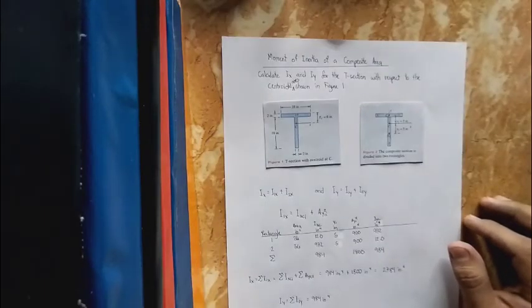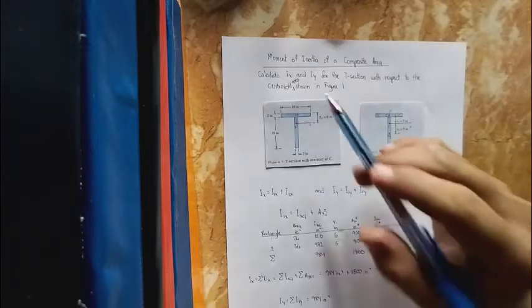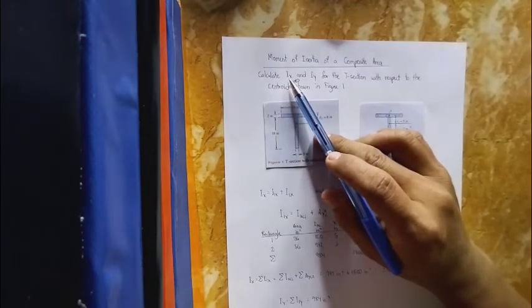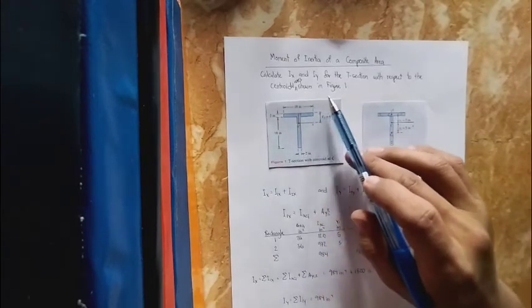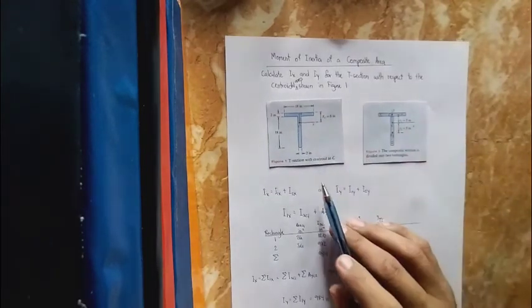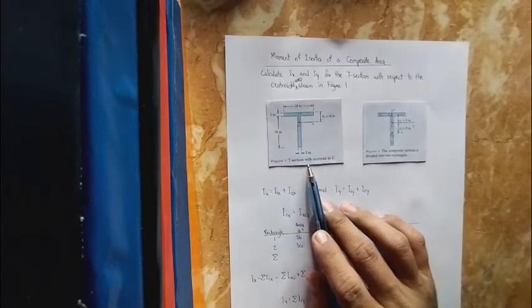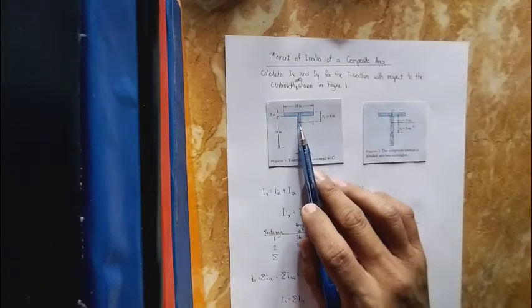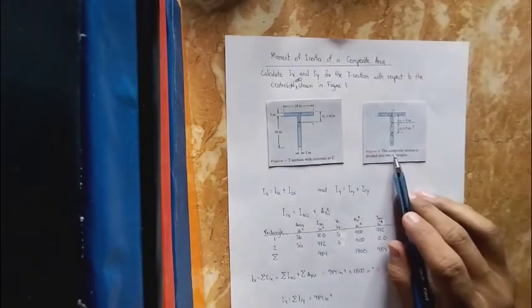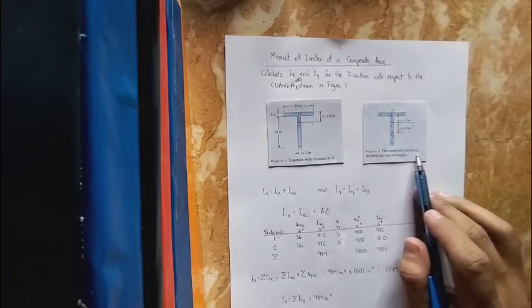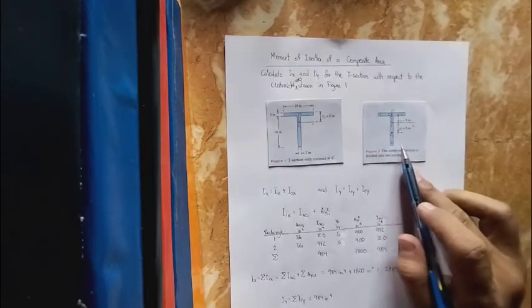Ang isosolve naman natin is problem number 4 about the moment of inertia of a composite area. The question is, calculate the moment of inertia of the x and y axis for the T section with respect to the centroidal axis shown in figure 1. Ito yung T section with centroid at C. Ito yung centroid natin. Dito sa figure 2, ito yung the composite section which is divided into two rectangles.